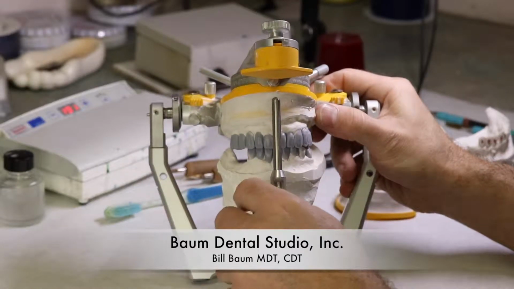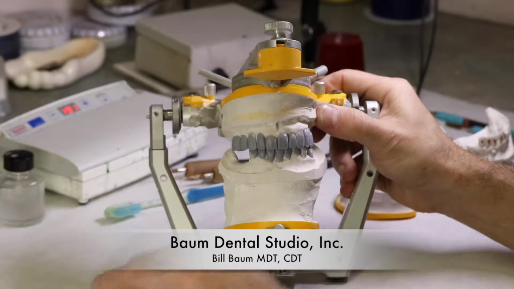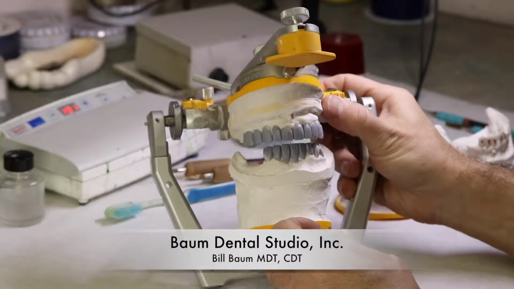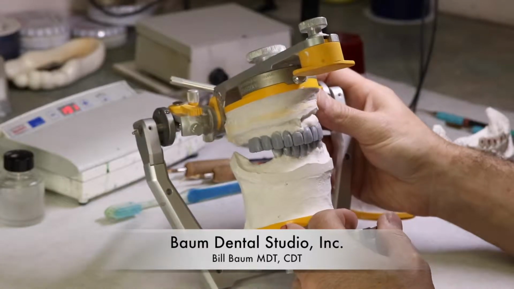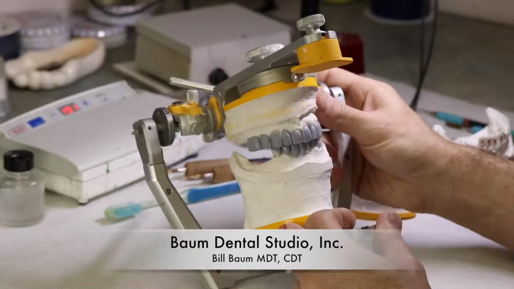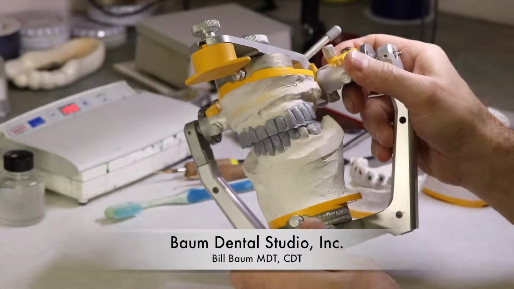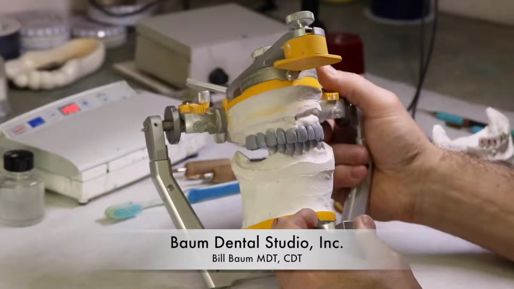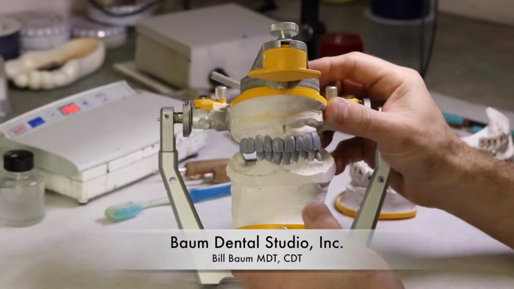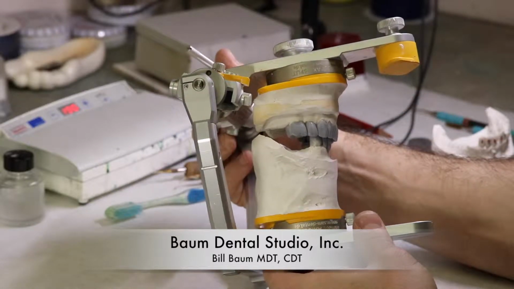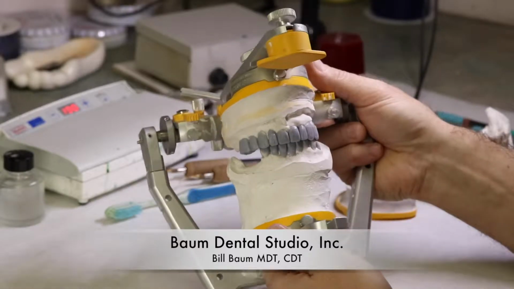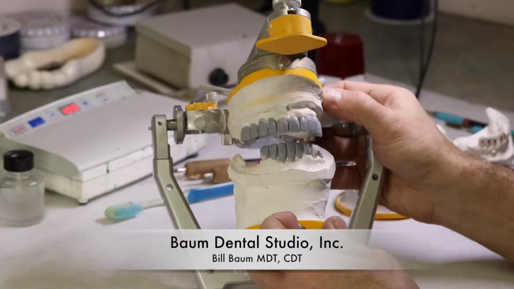That's what I came up with for the moment. With any diagnostic wax up, I usually always find things that I'd like to improve upon. But this seems like a reasonable starting point to build the restorations.